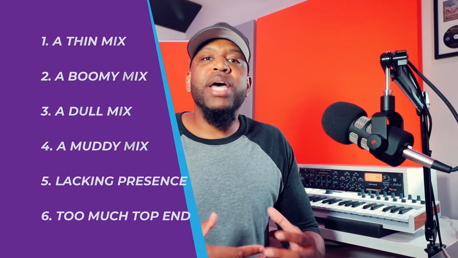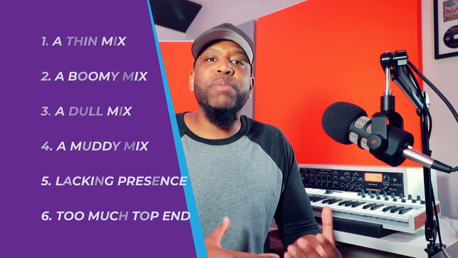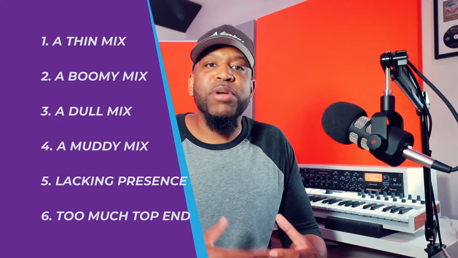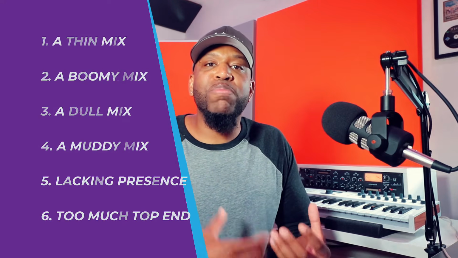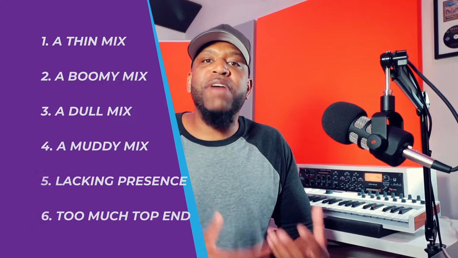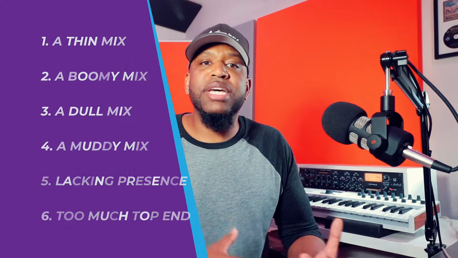So the 6 issues that generally need to be looked at and tackled when it comes to mastering. Number 1 is a thin and tinny sounding mix. Number 2 is if the mix is boomy or heavy on the low end. Number 3 is if the mix sounds dull. Number 4 is if the mix sounds muddy and boxy. Number 5 is if the mix is lacking presence. And number 6 is if the mix is too harsh and too bright on the top end.